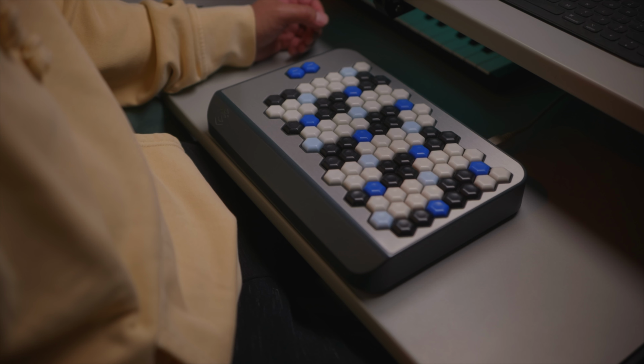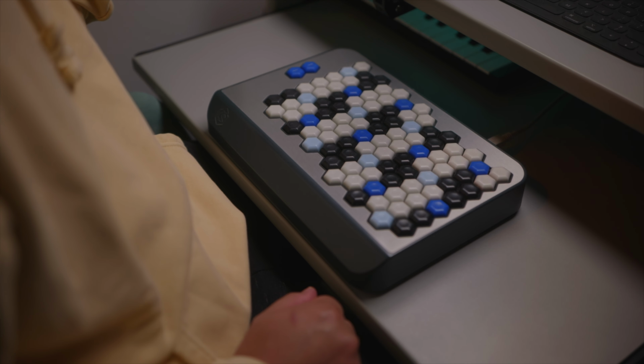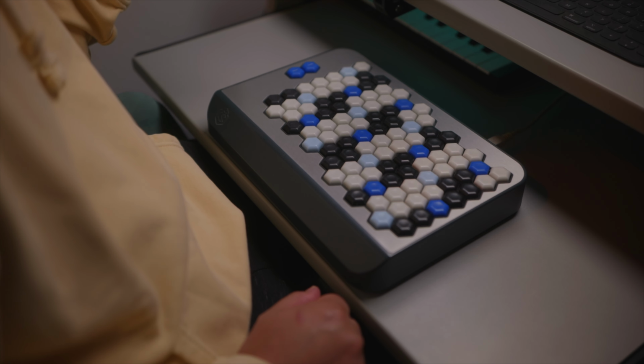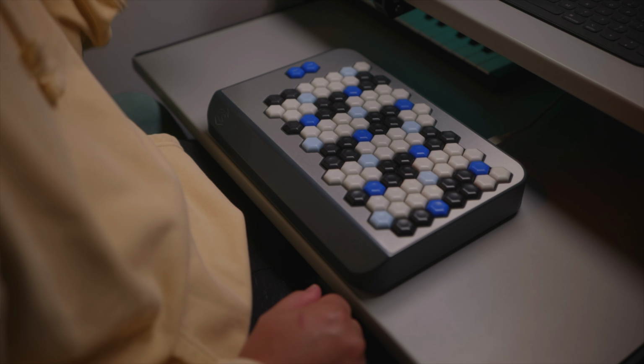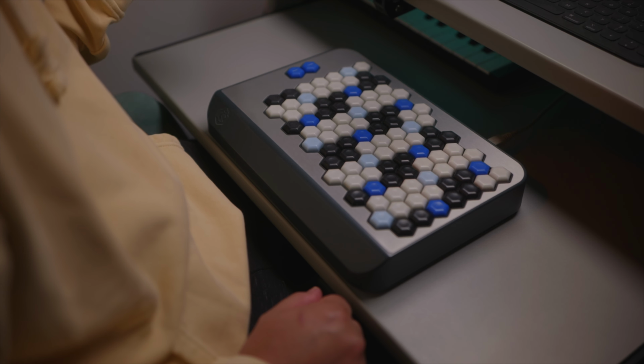All right, so up next is the Access 49 by c-thru Music. So just to give you a quick background about this MIDI controller, I believe it was originally released in 2009 or 2008, and then it got discontinued in 2012.